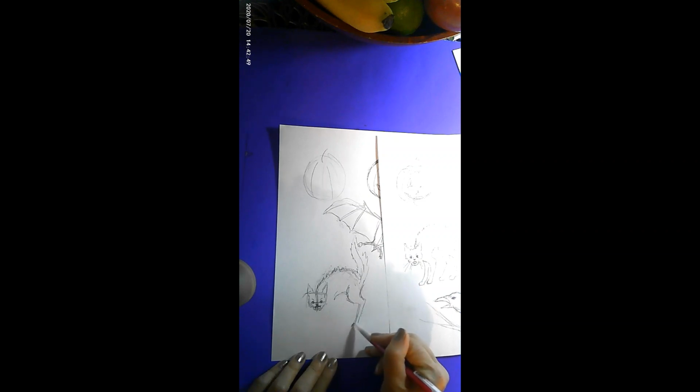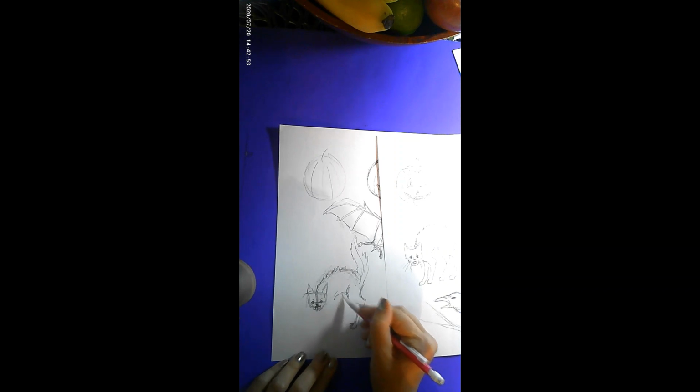And check out the length of these legs. They're pretty long, right? They're longer than you would think. I know most of the time we see cats sitting down and then we just assume they have short little legs. But if they were to do this, their legs get really long. Okay, then here's the curve for their shoulder blade. Don't forget that. Okay, and then the other little arm.